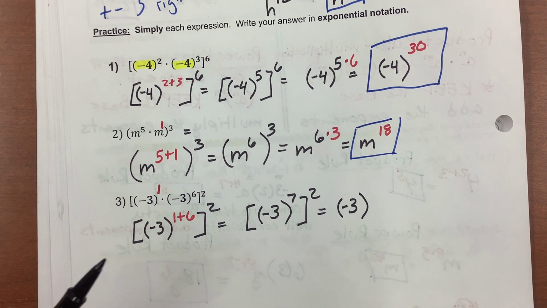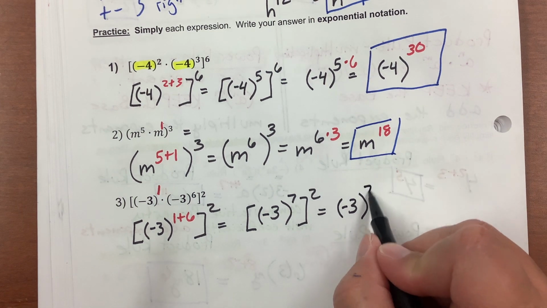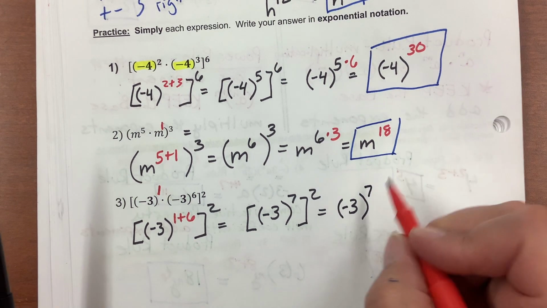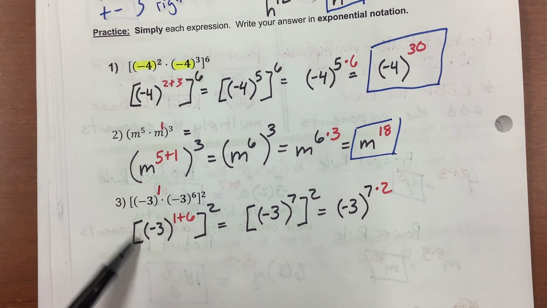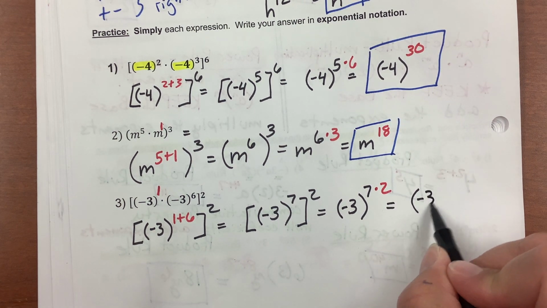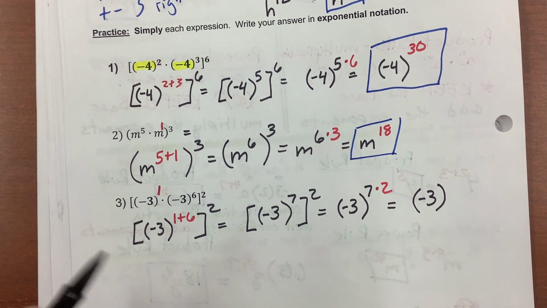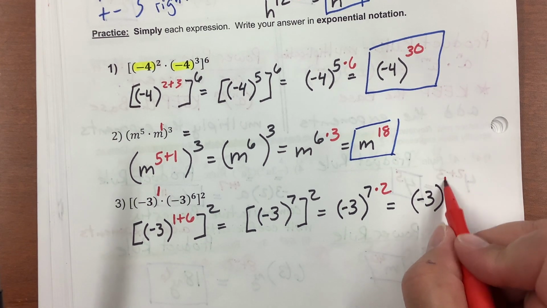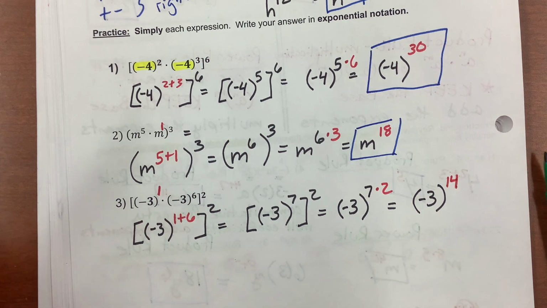Now I'm going to multiply my exponent, 7 times 2. Keep the base in parentheses because it's negative. Negative 3, 7 times 2, 14. Okay.